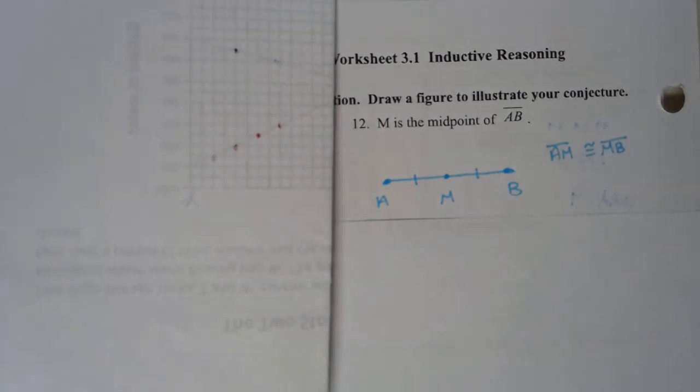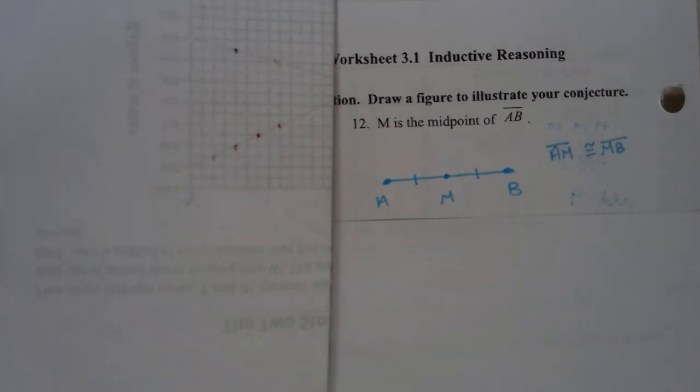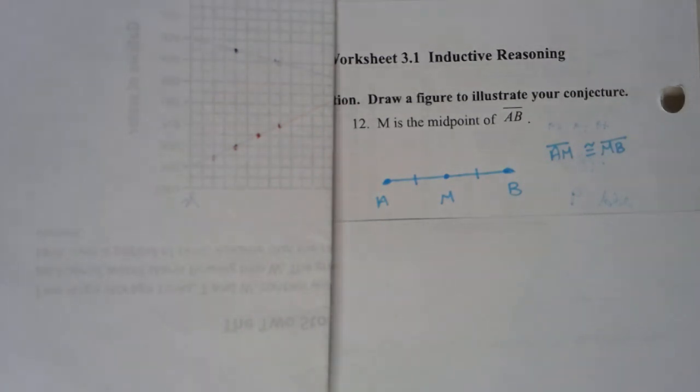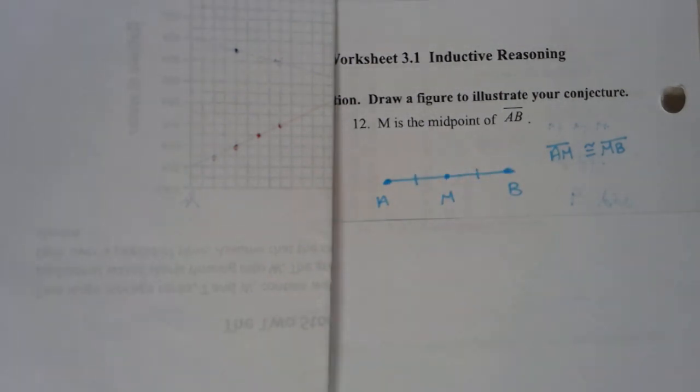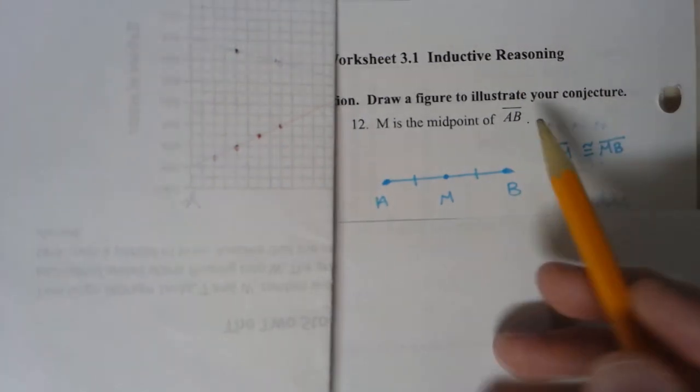For number 12, I need to make a conjecture based off the statement that I'm given and then draw a figure to illustrate my conjecture. With each of these, you are given one statement and then asked to imply another statement from your original statement and then draw a picture to represent your conjecture. So number 12, I'm told the statement M is the midpoint of segment AB. I've got to think, what is a midpoint? If I remember from Unit 1, a midpoint is literally the point that is directly in the middle of, in this case, segment AB.